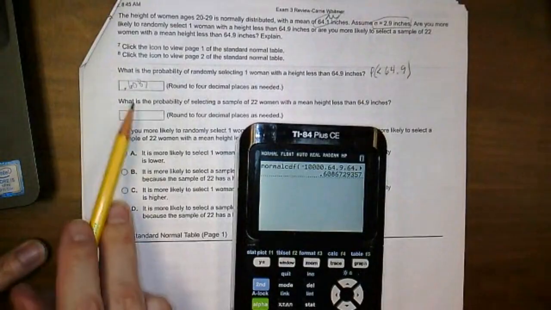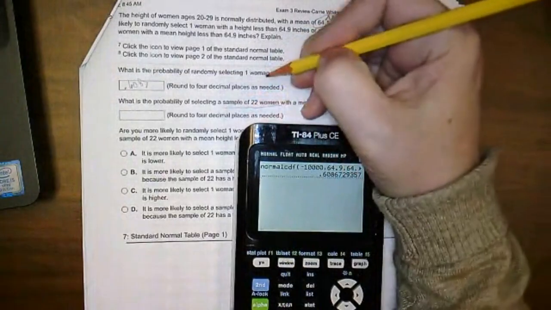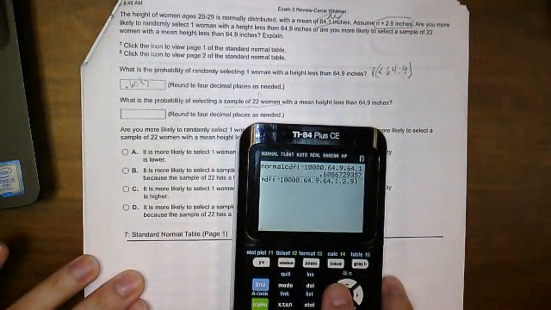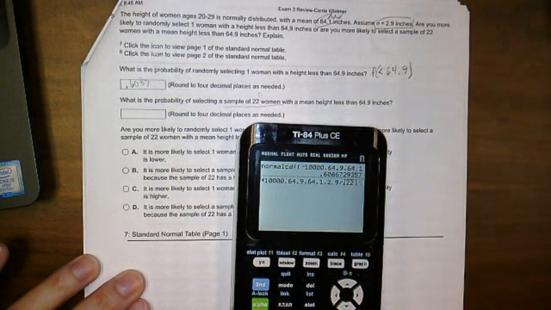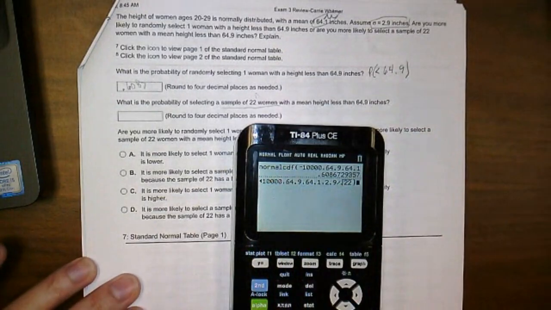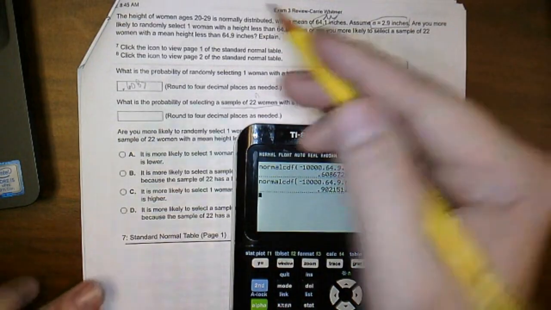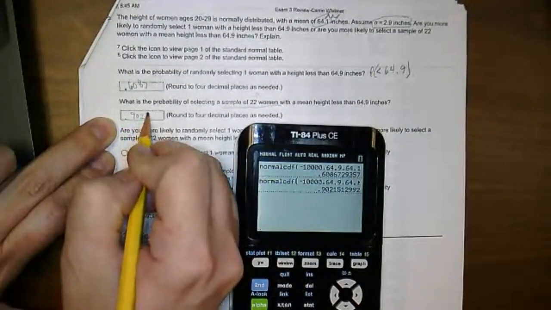Okay, the difference in that problem and this one now says our sample is 22 women. So basically I'm going to take this, but that last number is divided by the square root of 22 because it's my standard deviation divided by the square root of n. So a little shortcut there would just be to copy that and then add that on at the end. That gives me 0.9022.